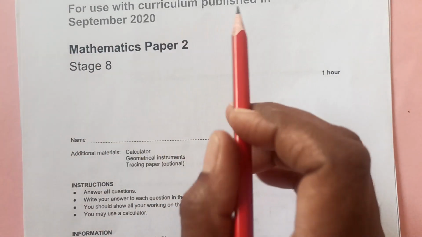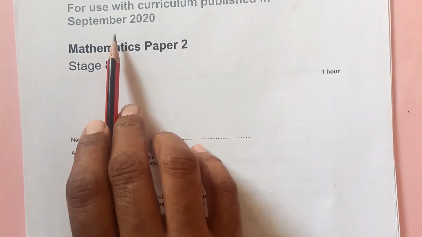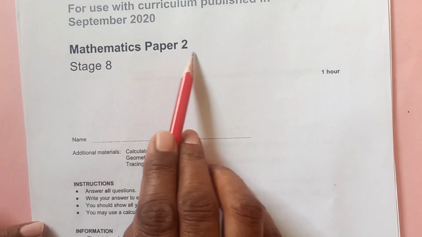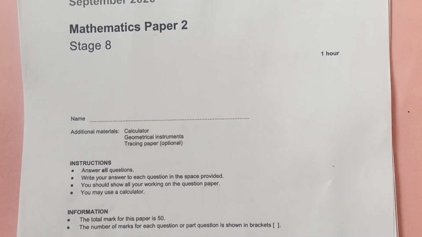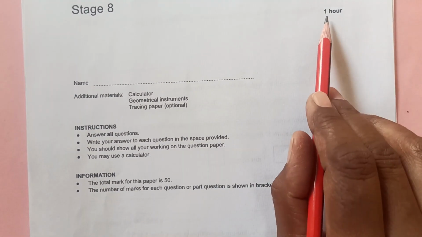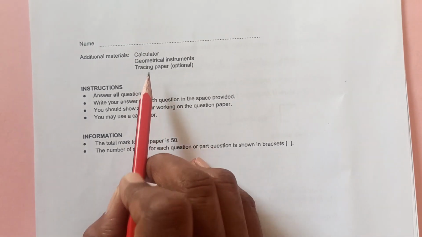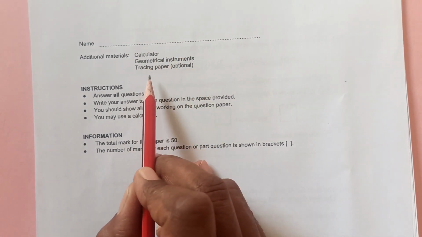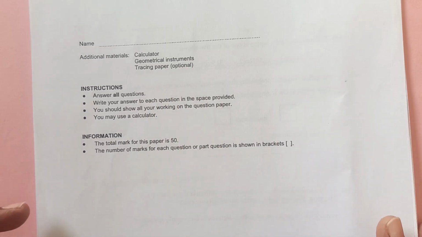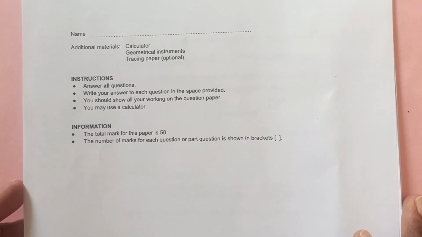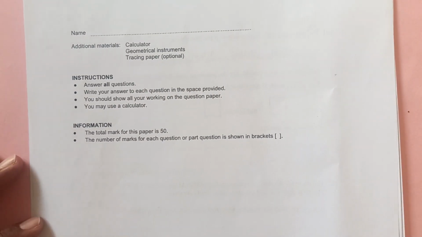Today we will be going through the sample test of year 8 from September 2020, mathematics paper 2, right? So time to complete this test is 1 hour, and here are the instructions. We can use calculator, geometrical instruments and tracing paper. Here are the instructions. You can have a screenshot and read through them.